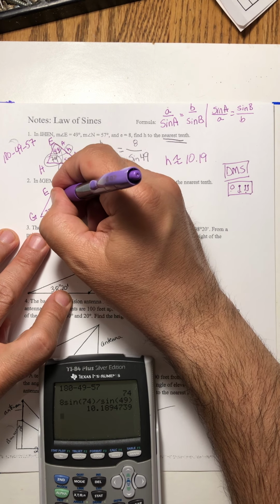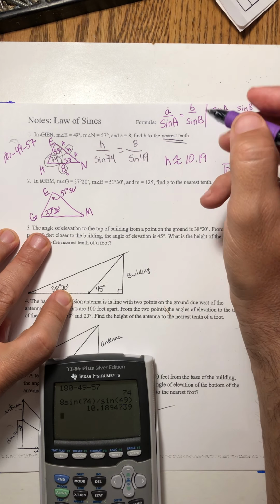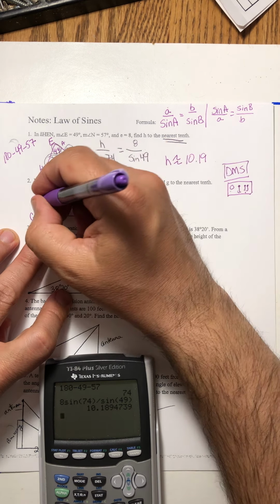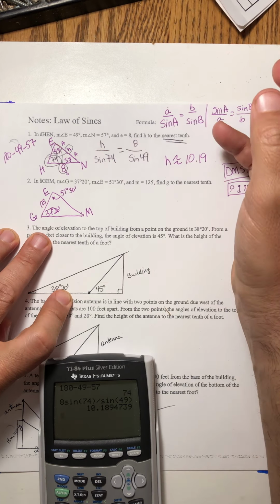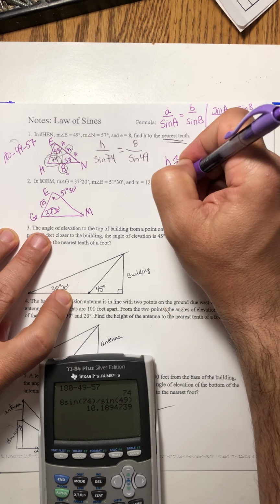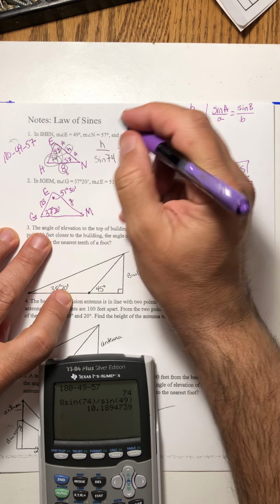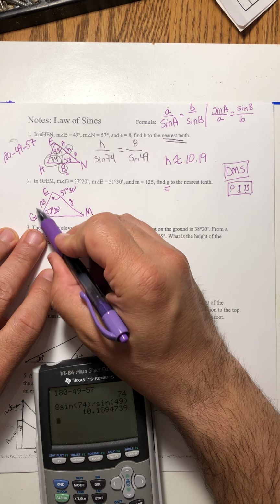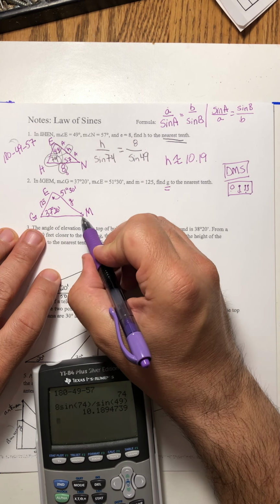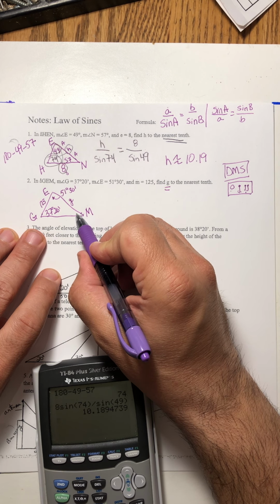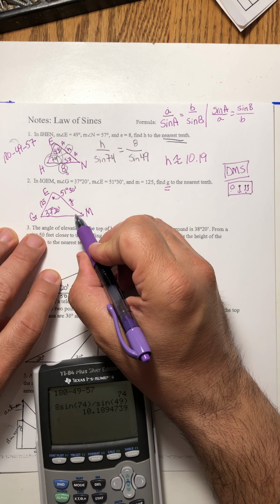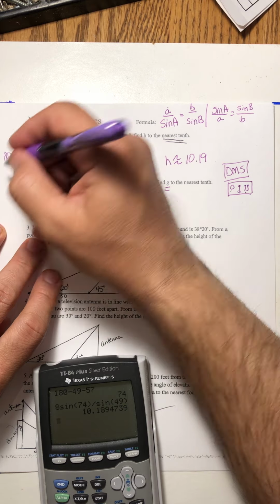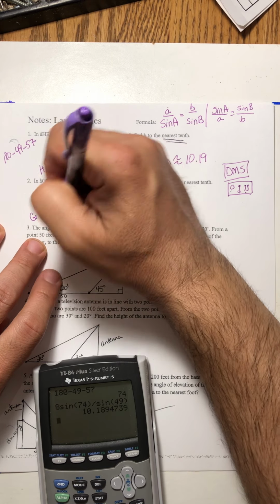That's E. M, little m is 125. And we're finding little g. Little g is right here. Here's the 125, the only side that we know, which is across from this angle. We know this angle, we just have to subtract from 180. So we're just going to do 180 minus those two angles.